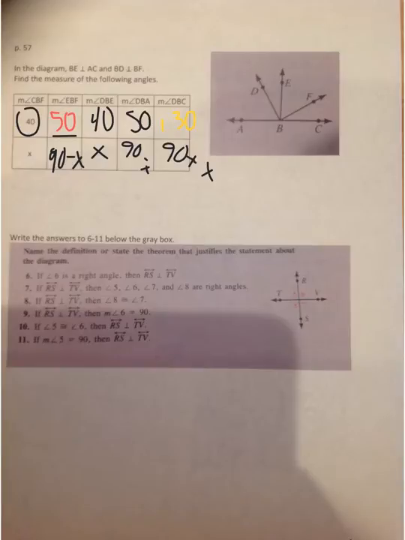So down at the bottom, it's a little blurry. You might want to just go to your textbook. It says here, name the definition or state the theorem that justifies the statement about the diagram. So if angle 6 is a right angle, then RS is perpendicular to TV. If this is a right angle, well, that's just going right back to our definition of perpendicular lines. That was the first thing that we had written down, definition of perpendicular lines.